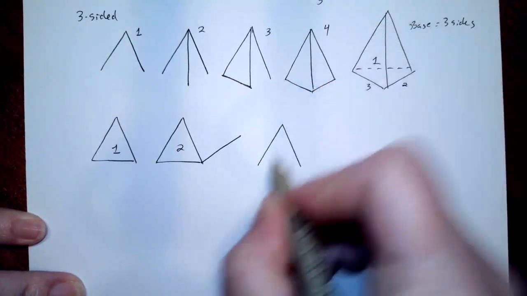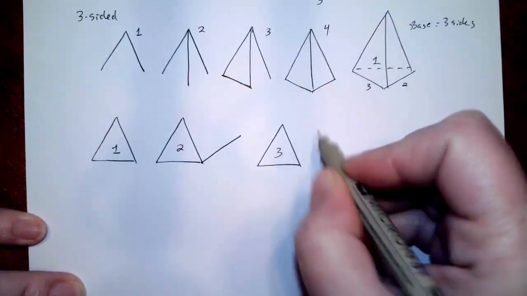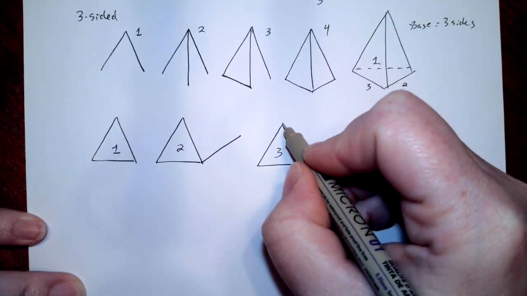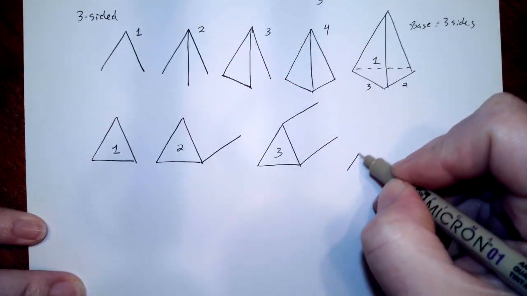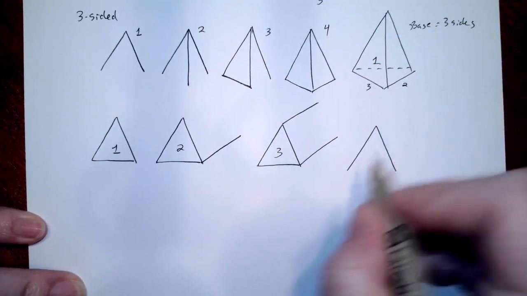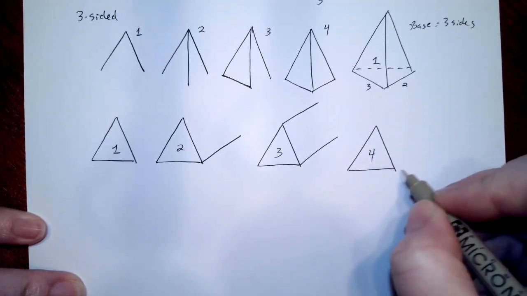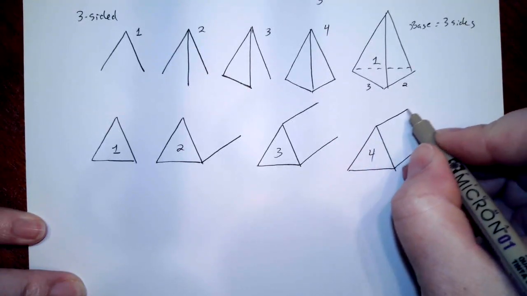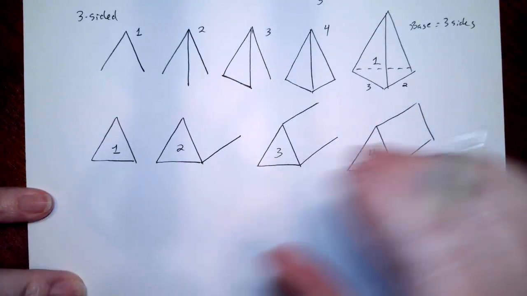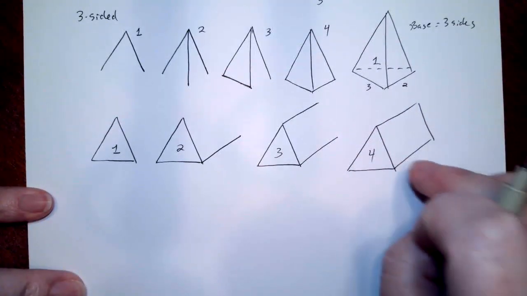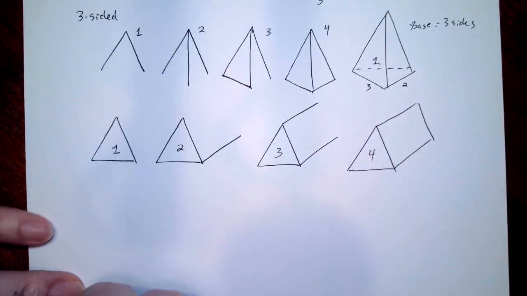On step 3, we're going to come up here with a long diagonal line. Both of these are going in the same direction. Step 4, we are going to connect here with a diagonal line. So these 2 diagonals are the same, these 2 diagonals are the same.